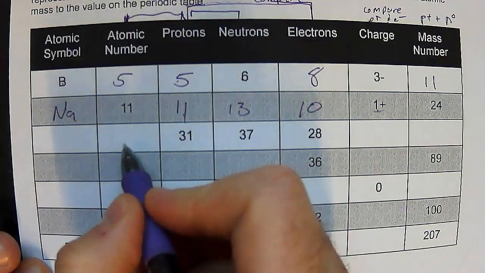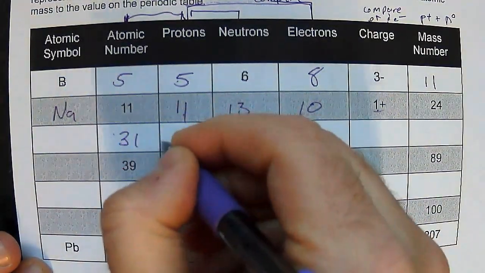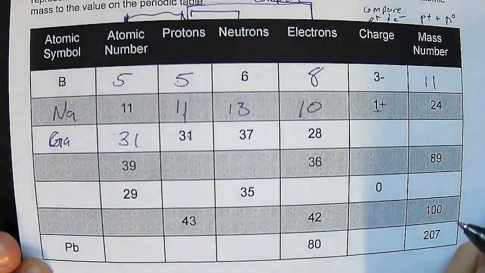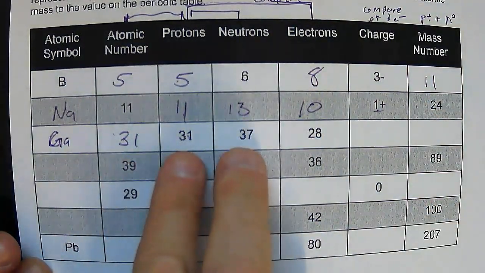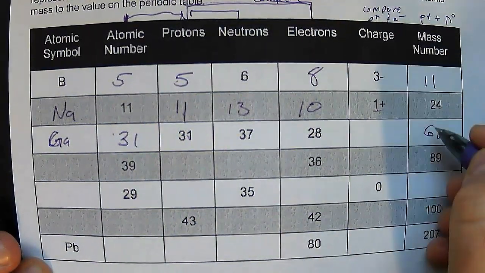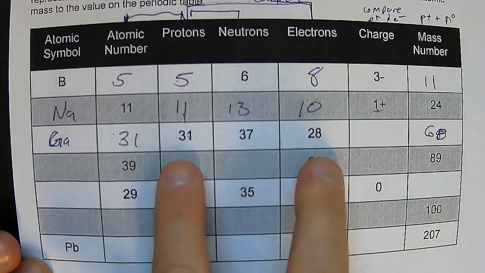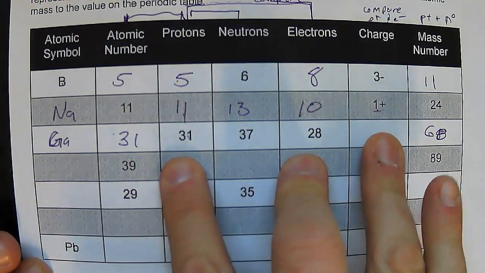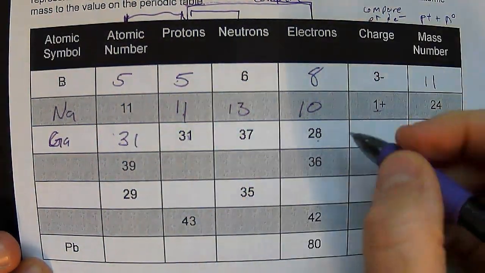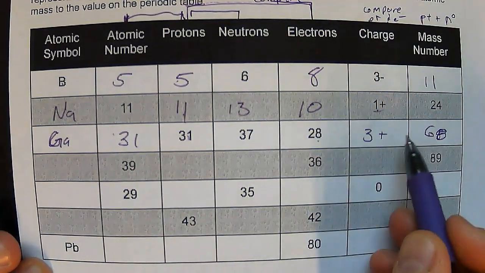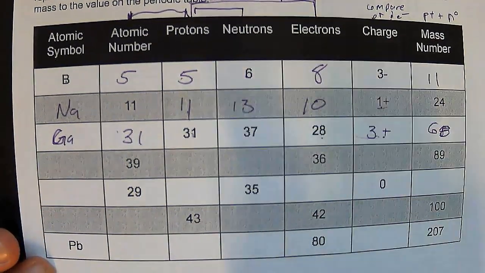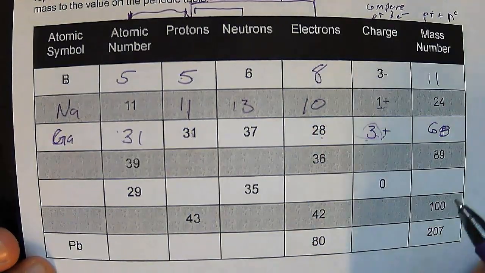So now, we don't have an atomic number, but we can get an atomic number because these two columns are the same. So atomic number 31 is Ga. And remember, these two columns add up to this. So 31 and 37 is 68. And then we compare to get this column. So, which is there more of? There's more protons. How many more protons? There's 3 more protons. So the proton is the positive charge. The number gives us the value of the charge. So 3 plus.